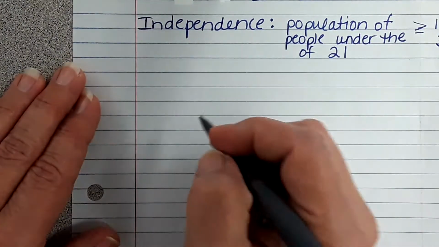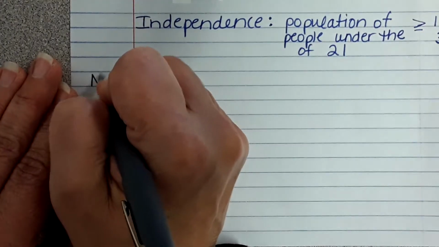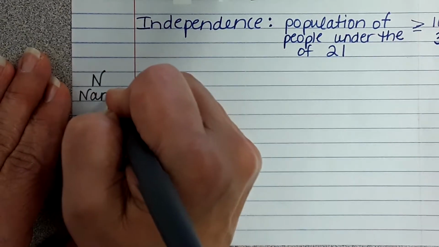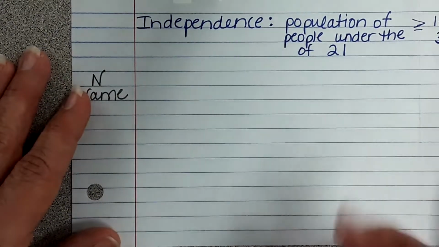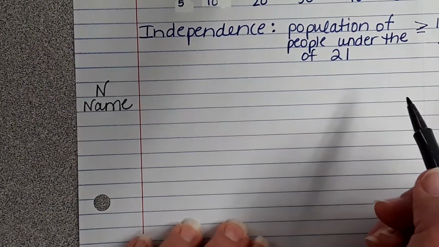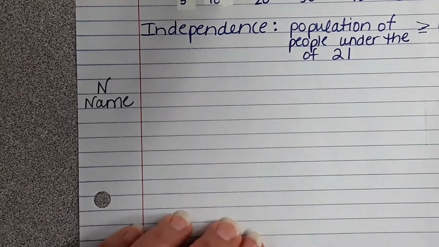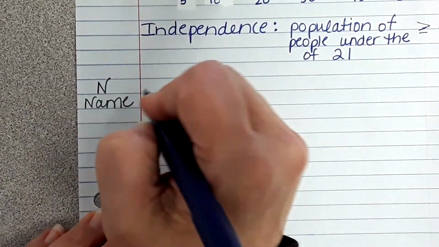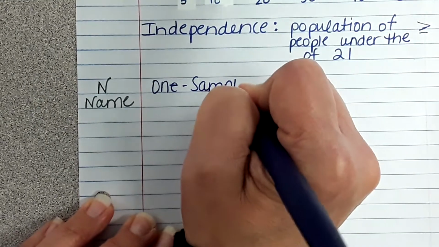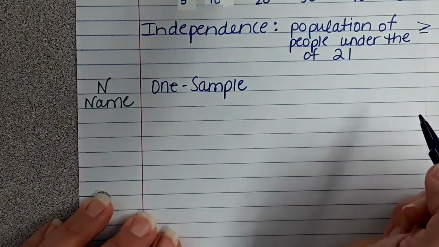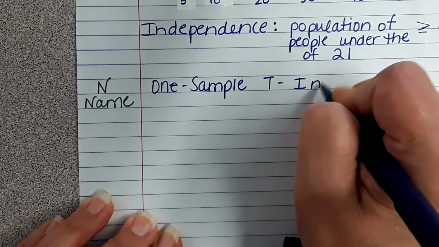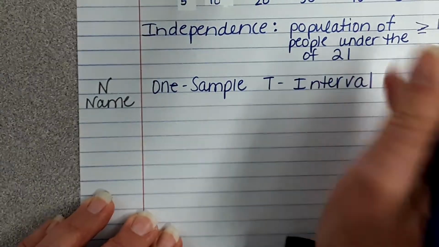Okay, so now we're going to name the test. That's our N. I don't want to say name the test, but name the confidence interval. That's what N means. So is it a 1 proportion Z interval, a 1 proportion T interval? I said one sample. This is a one sample. Okay, here's the thing. Did they give us sigma? No. So it's a one sample T interval. You just named the test.